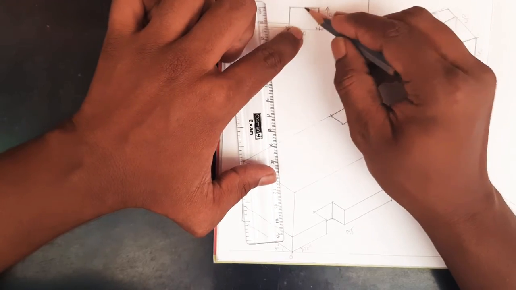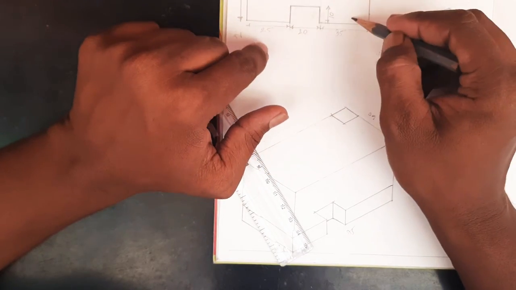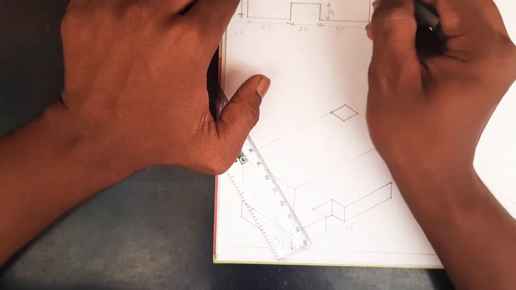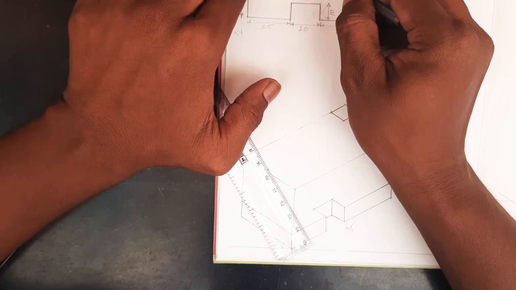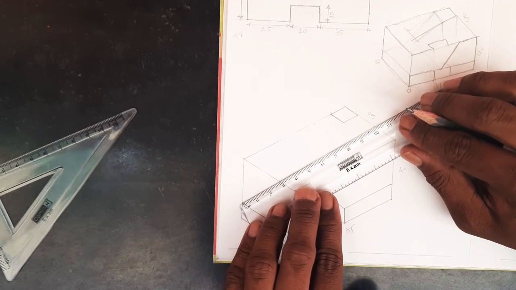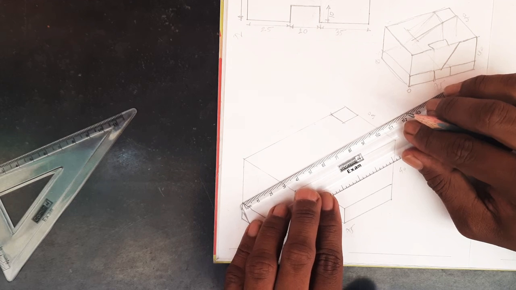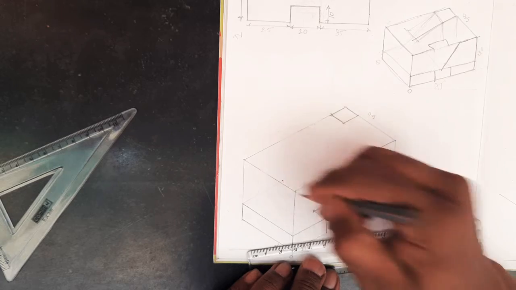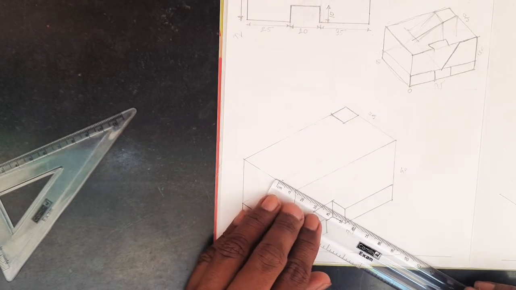So this is 35 and this one is the 10. So it's 45. So 75 minus 45. So total distance from this corner of this slant edge, this one is 30. So from this point measure the 30 distance on this line.